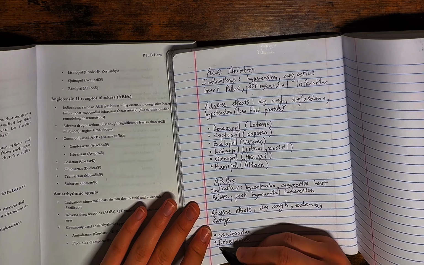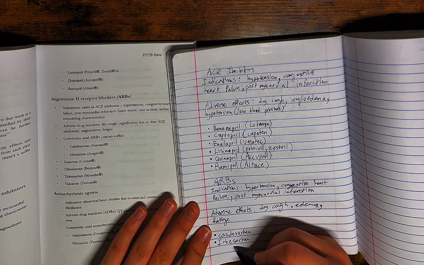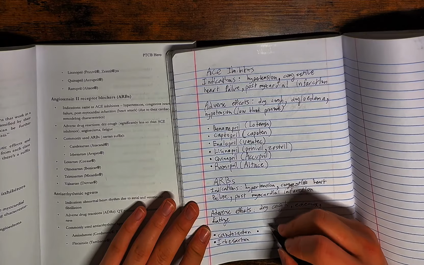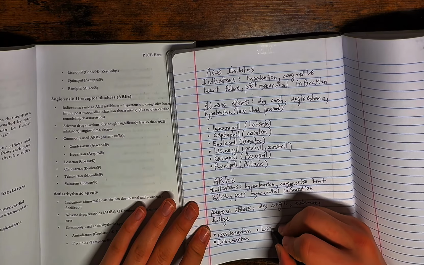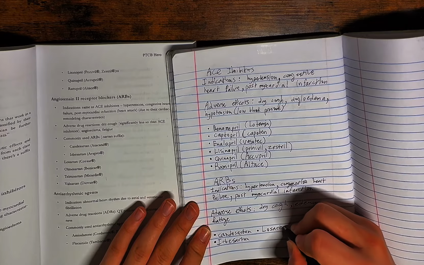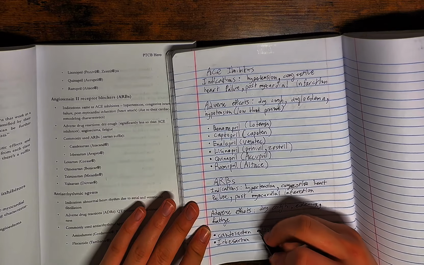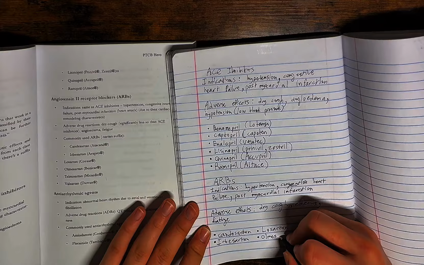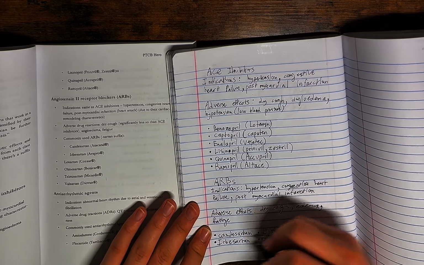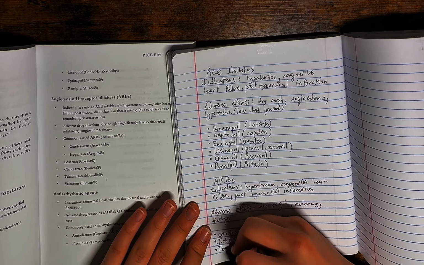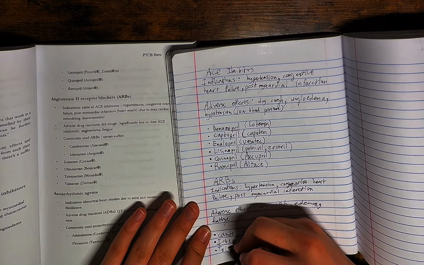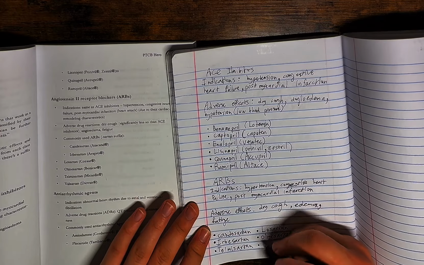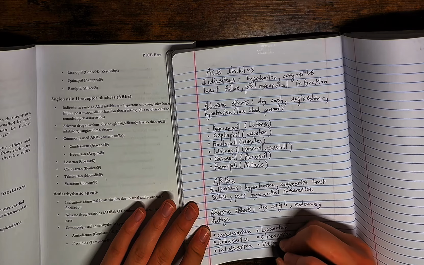There's no R. I give up on that one. Losartan. Don't we just love a nice Losartan? Olmesartan. Telmisartan. And lastly, classic Valsartan.